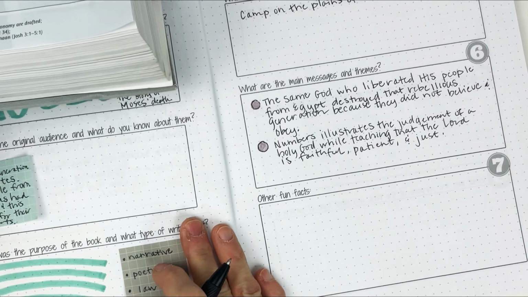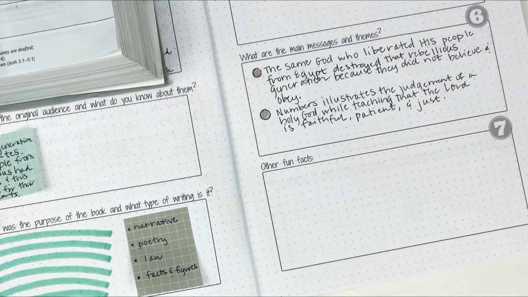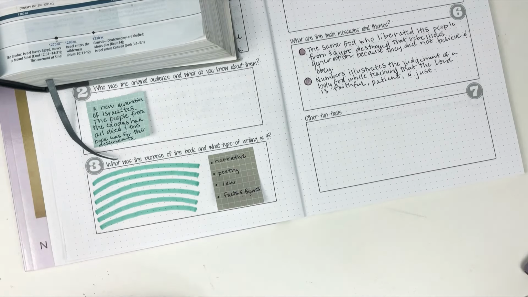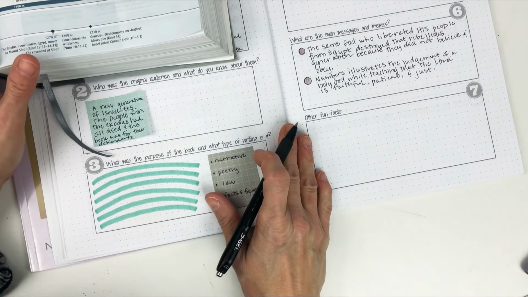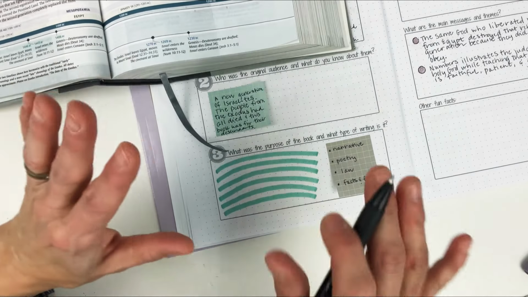Main messages and themes. Let's see, what did I want to write? It's a case study. I love that information. Where do I want to write that? Let's write it down here. I don't know. I'm trying to figure it out. What was the purpose of the book and what type of writing was it? So let me think about this one.